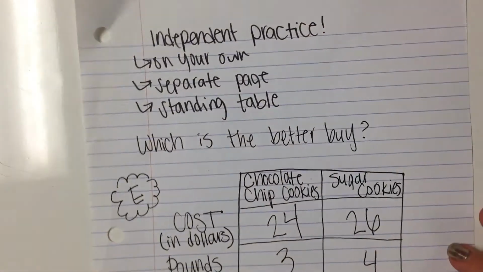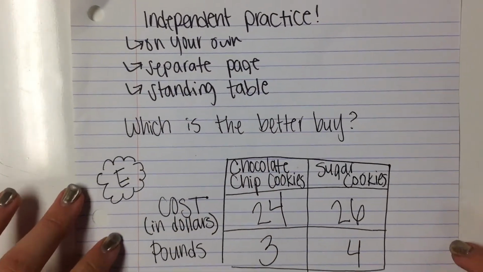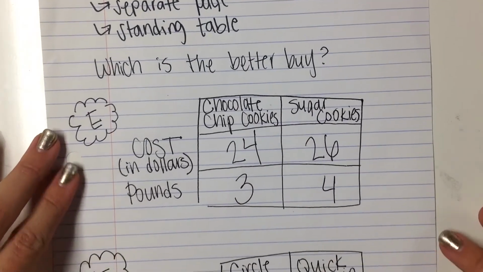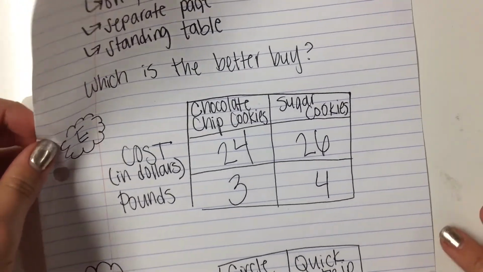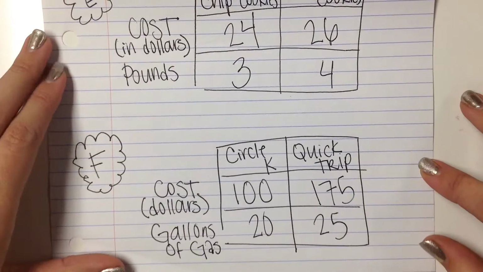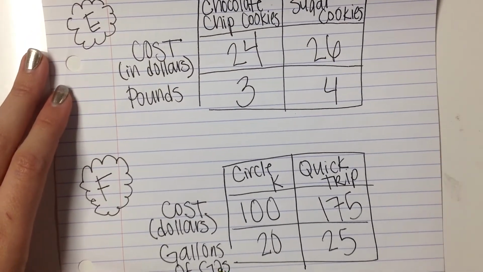And now it's time for your independent practice on your own, on a separate piece of paper. Put it on the standing table when you're done. For E, cookies, and D, gasoline. Thanks for an awesome screencast.